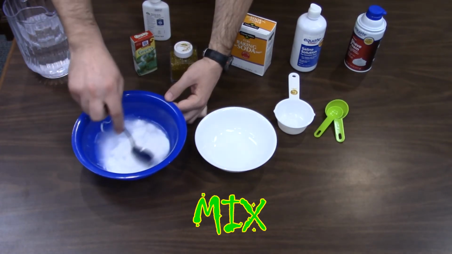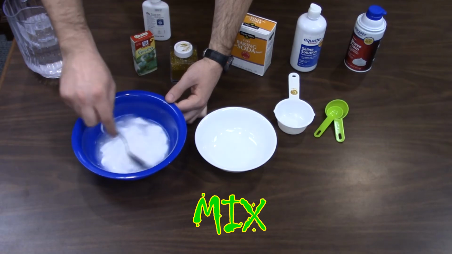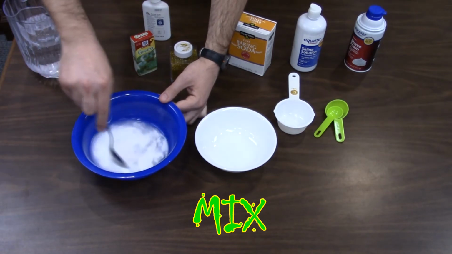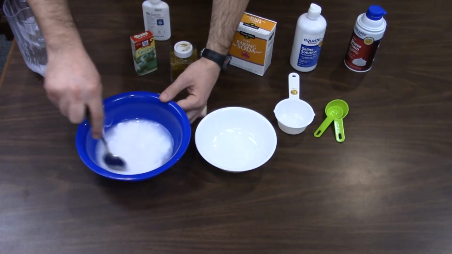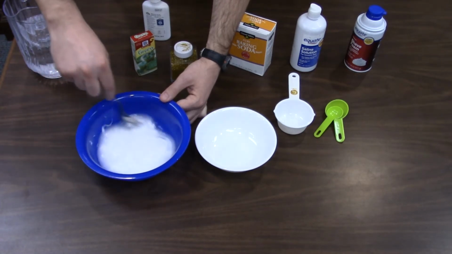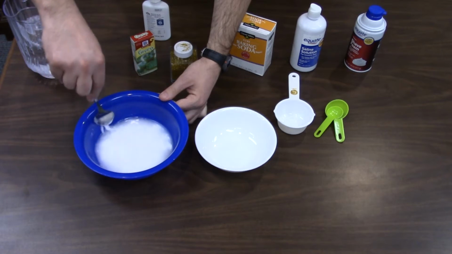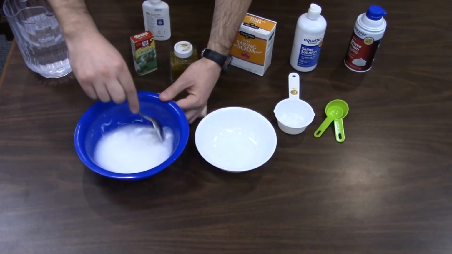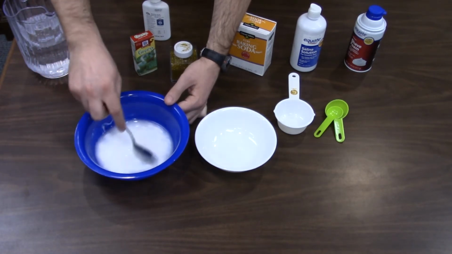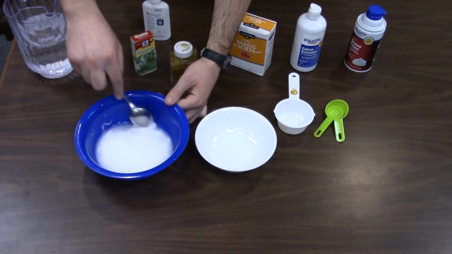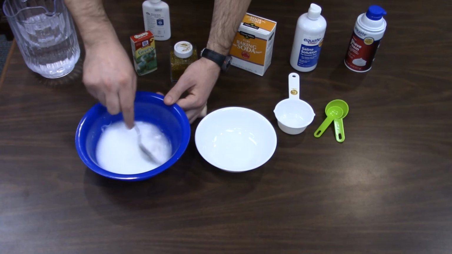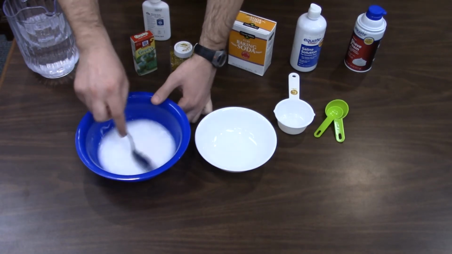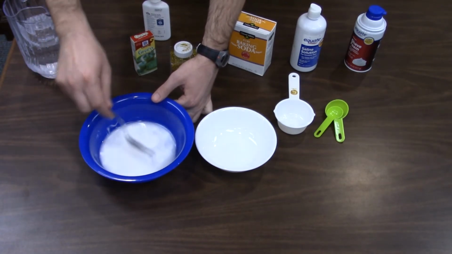As we mix the water and the glue, let's think about, is this a physical change or a chemical change that's happening right now? Well, the glue, as we said, is PVA glue, meaning the molecules are polyvinyl acetate. Polyvinyl acetate is a polymer, which means it's just long, long chains of the same molecule repeating over and over again.